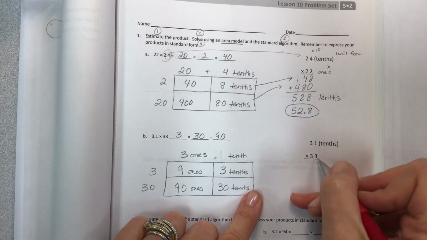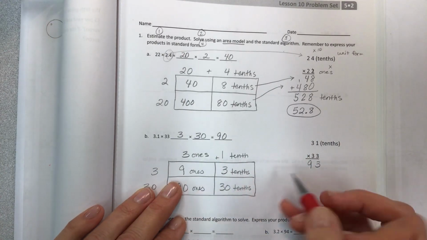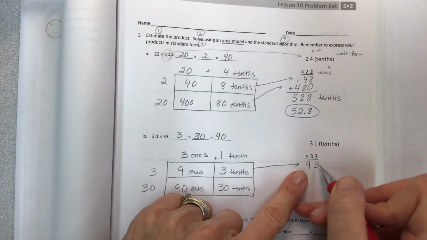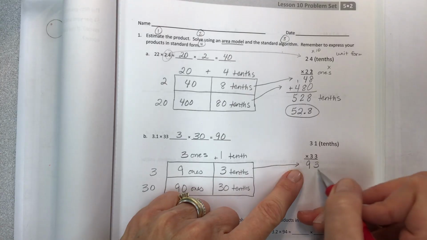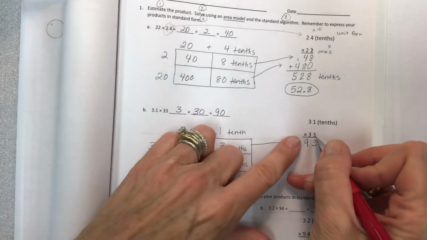Okay, so let's do the standard algorithm. 3 times 1 is 3, and 3 times 3 is 9. And so I have 9 ones, 3 tenths. So I've got this 9 3. Okay, but we're not going to fiddle around with decimals in here. We just don't. Do not put any decimals in.